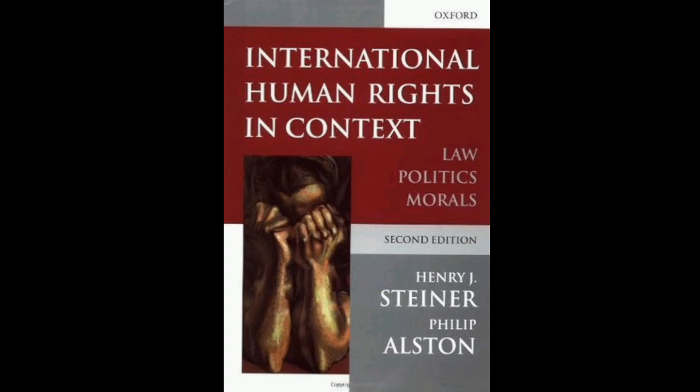The book's comprehensive approach makes it a vital text for students, scholars, and practitioners in the field of human rights, offering both theoretical insights and practical perspectives on the protection and promotion of human rights in the modern world.